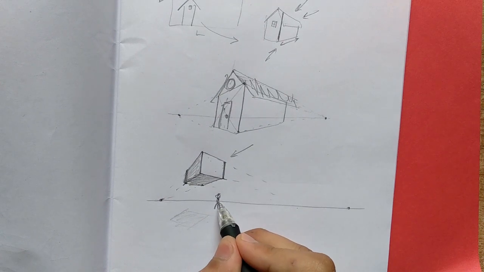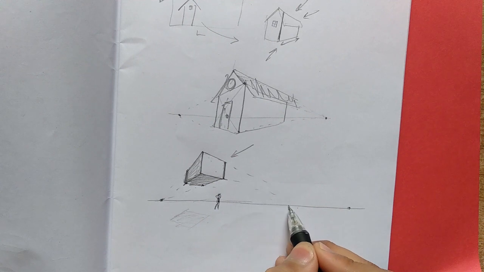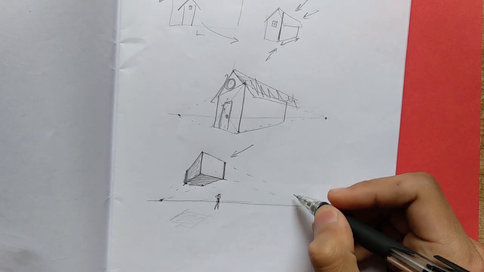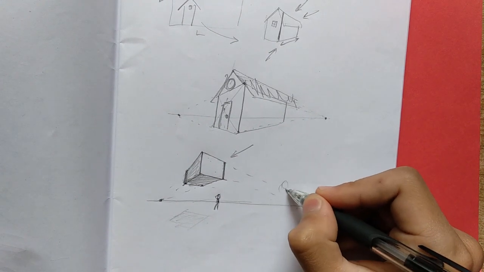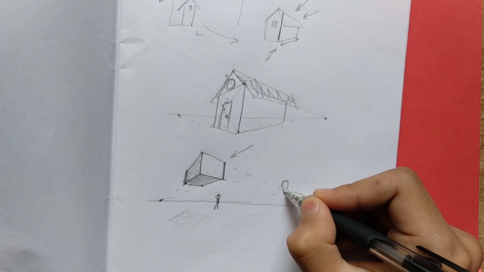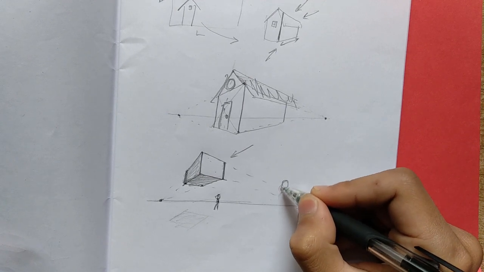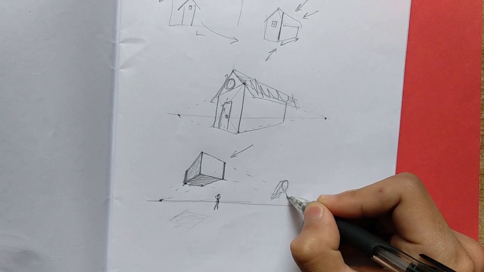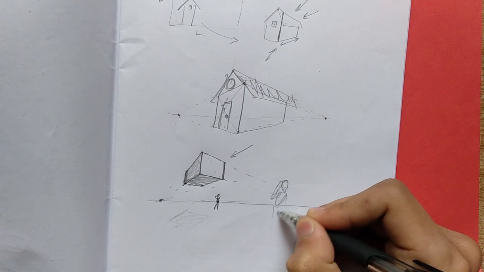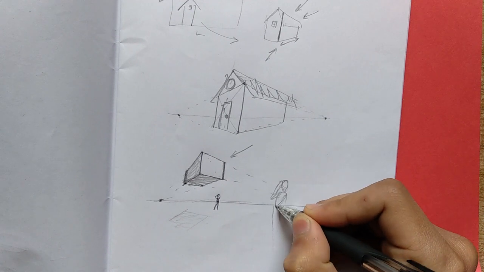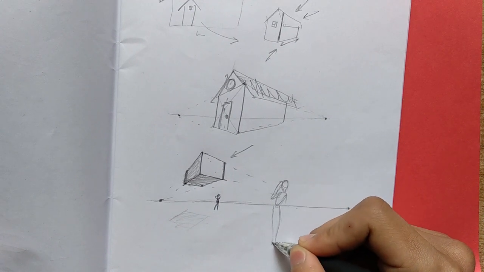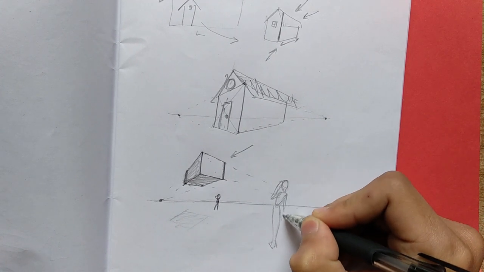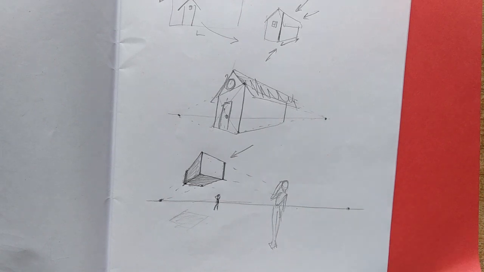So this man has his center of gravity right in the horizon line. Now if I were to draw a man closer to me, so let's imagine this is his head, and then he's looking at that thing as well, right? So here's the center of gravity again, looking at that building, right?